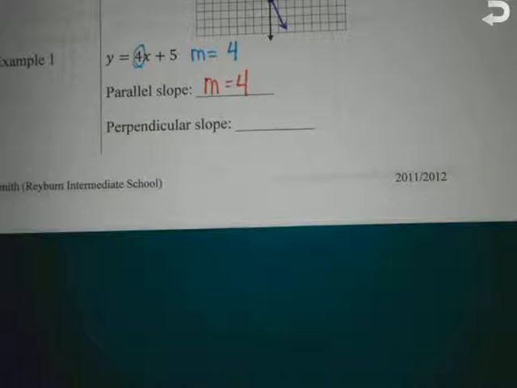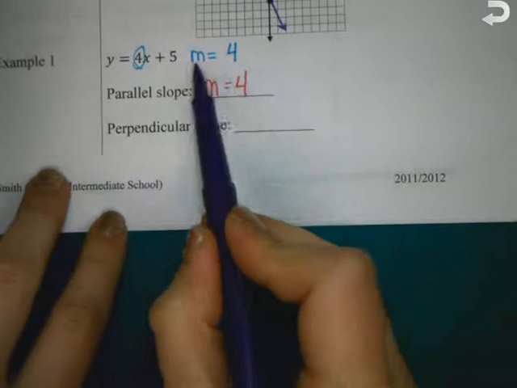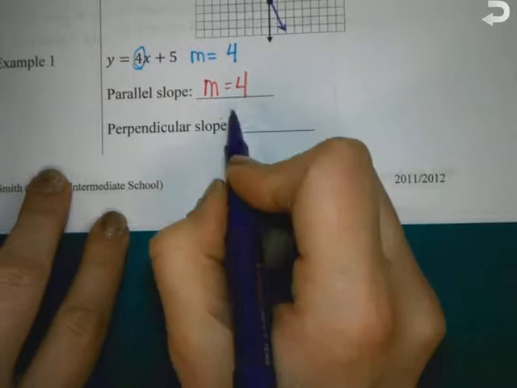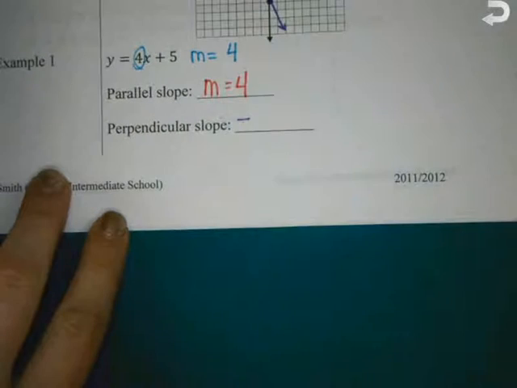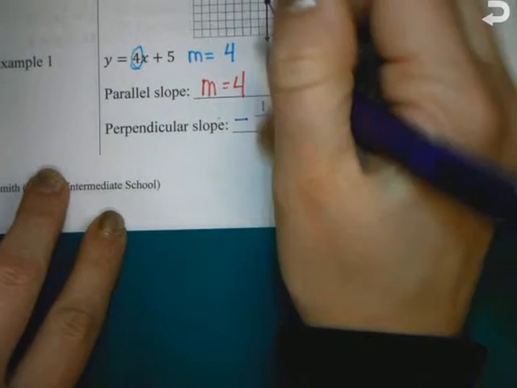They are different. How are they different? They flip. They're the reciprocal and it would also be opposite. So if my slope is positive 4, it's negative 1/4. That's the perpendicular slope. So right now we do nothing with the 5.